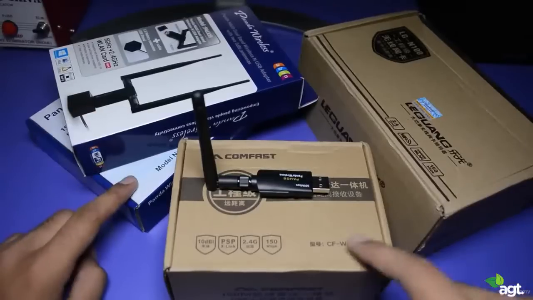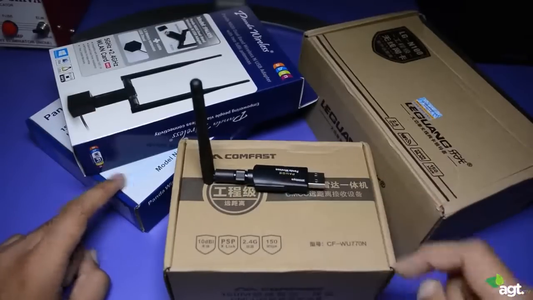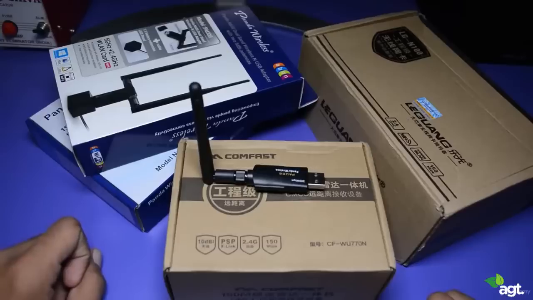One, two, three, four, and this little guy 5. 5 things for one cause, and that cause is monitor mode.